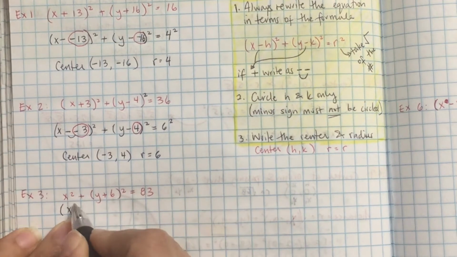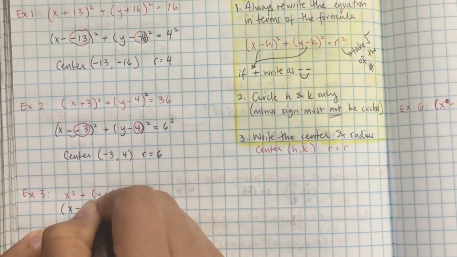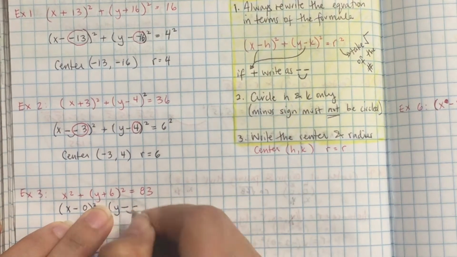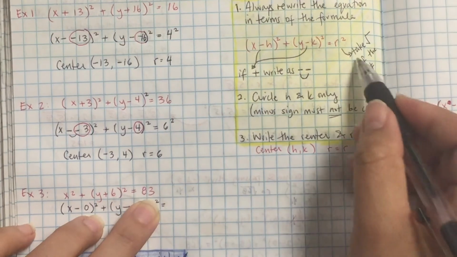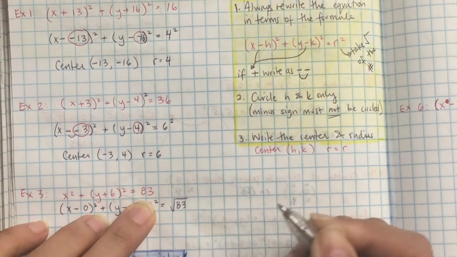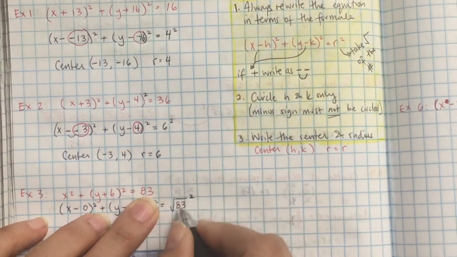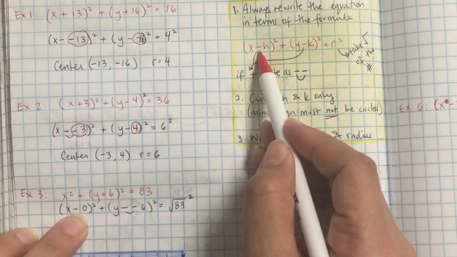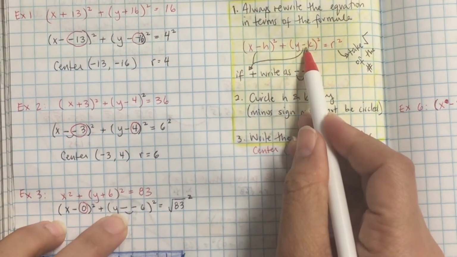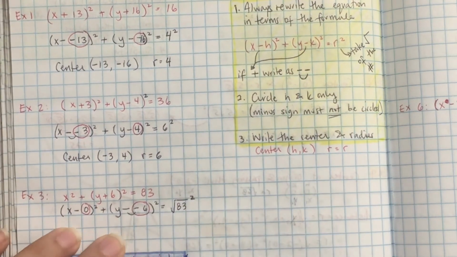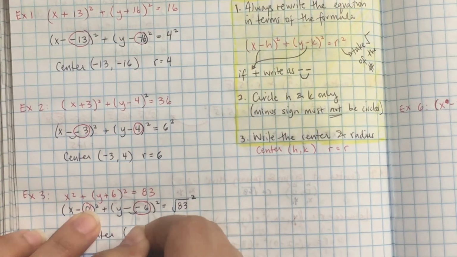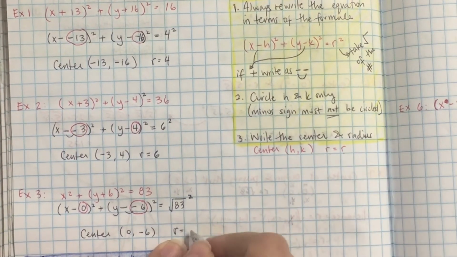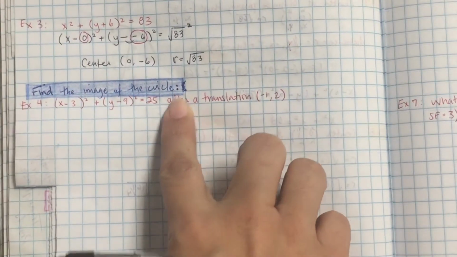Same thing. Here there's no numbers, so what can I put? X minus what? 0. And then y, and then we need a minus, so it's already positive, so we need minus minus so it can become positive. And then square root of 83, because it's not a whole number and I don't feel like writing a whole decimal down. So square root of 83 squared. Then you can circle h and k, so x minus, then circle, y minus, then circle everything after that. So that's going to be 0 and negative 3, your center. And then the radius is just the square root of 83, because remember it's the radius squared. So square root of 83.